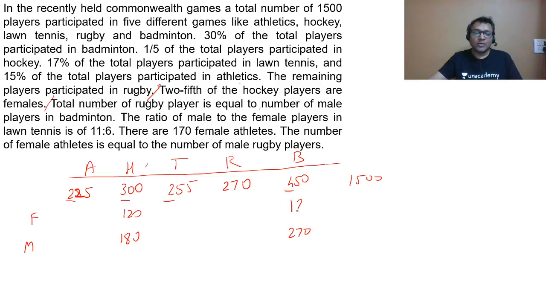So females will be 180, the balance. 450 minus 270, 180. The ratio of male to female players in lawn tennis is 11:6. 11 plus 6 is 17. If you notice, 17 15s is 255. So automatically 6 15s are 90 will be females, and the rest 165 will be males.